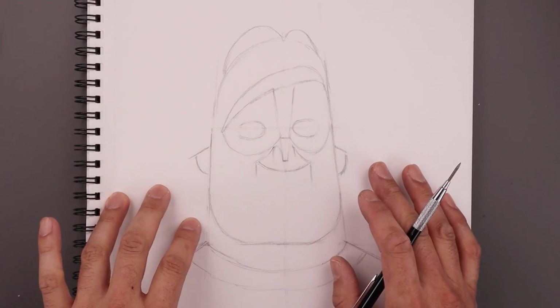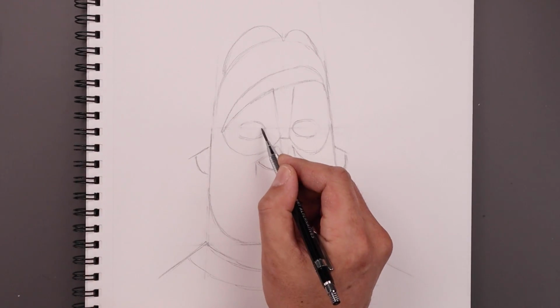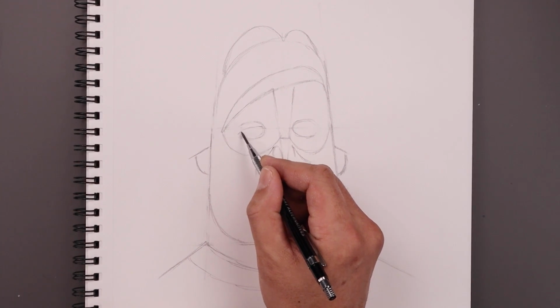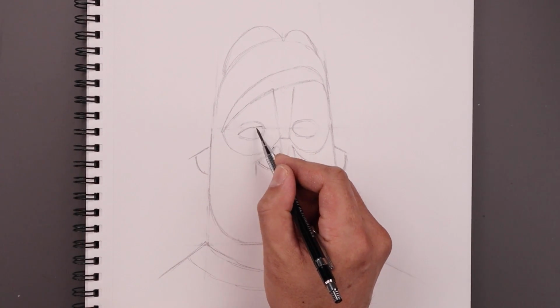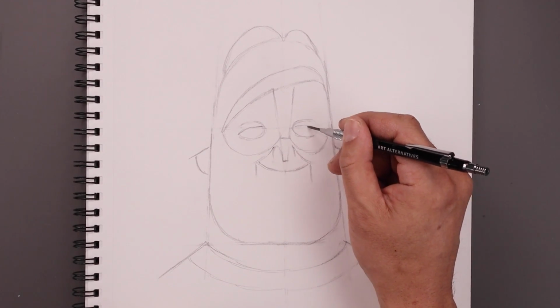Now that we have our clean rough sketch in place, we're going to go back and add some more detail and modify the shape. Let's start with the eyes. Starting from the inside, I'm just going to add a curve going across the eyelid. And just bend that down on the outside. Do the same thing on the right. Going across and then bending that down.